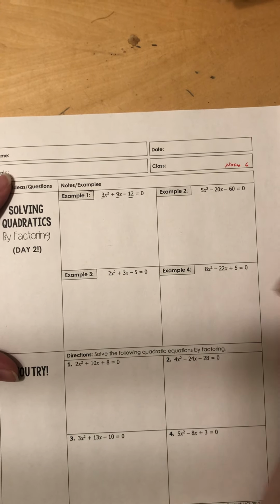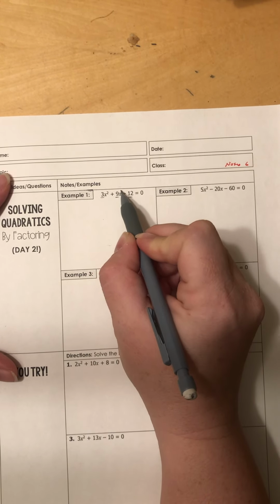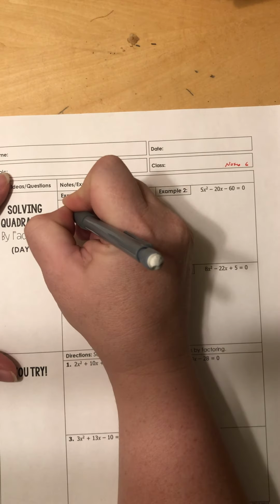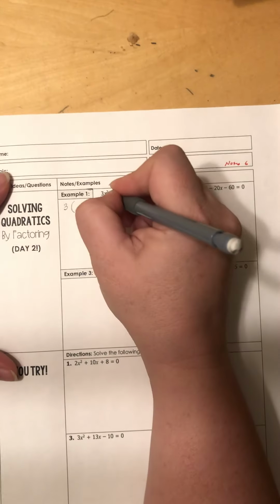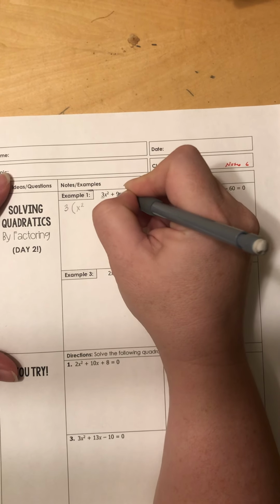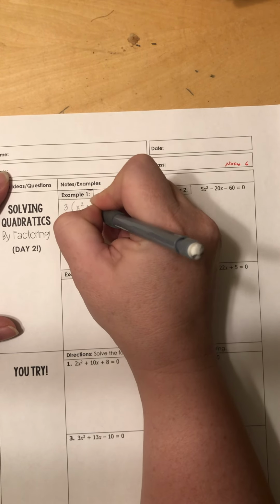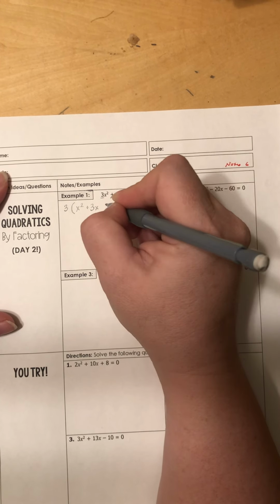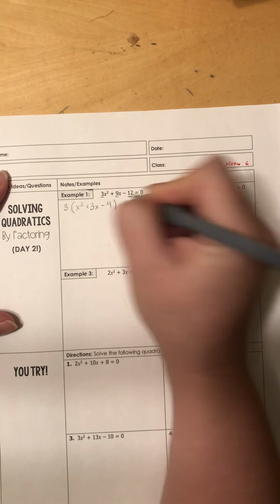So you're going to pull out the 3 from each one of these terms. I'm going to pull out the 3 from 3x squared, pull out the 3 from 9x, and pull out the 3 from negative 12. So 3, and then you're going to start with what we have left. I pull out the 3, I'm left with x squared. I'm left with, or you can say divided by, 9 divided by 3 is going to be 3x, so plus 3x. I'm going to get that plus sign from right here, it's already a plus. Negative 12 divided by 3, I'm going to get negative 4. Okay, it's going to equal 0.